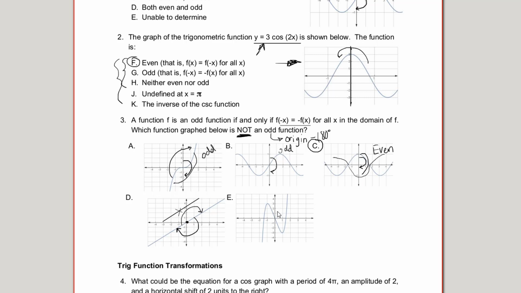Looking at E though, just to confirm to ourselves, when we rotate 180, this one will be down there. This portion will be up here, and then we have our same graph. So we are symmetric about the origin. So our choice again, answer choice C is correct.